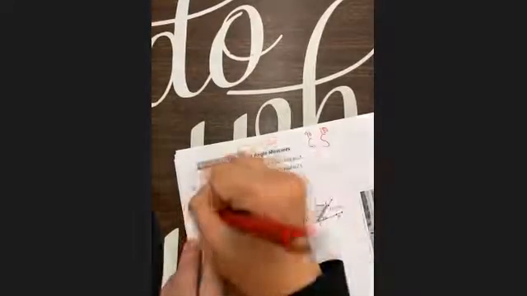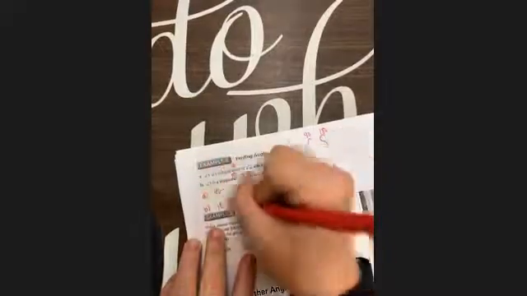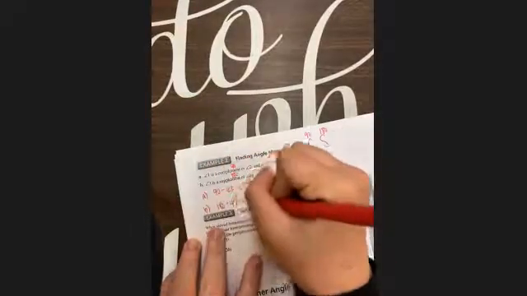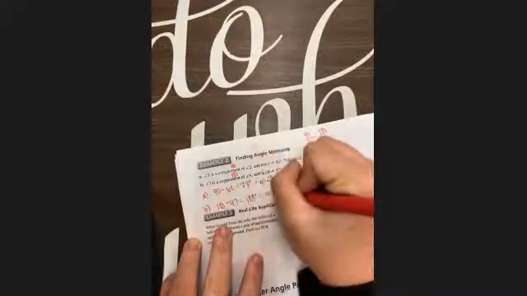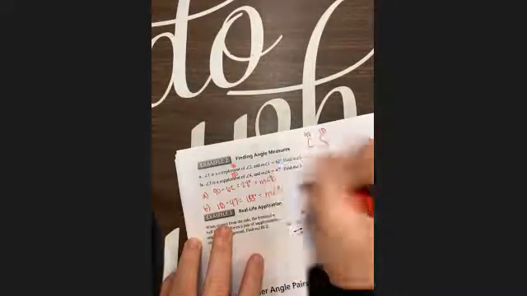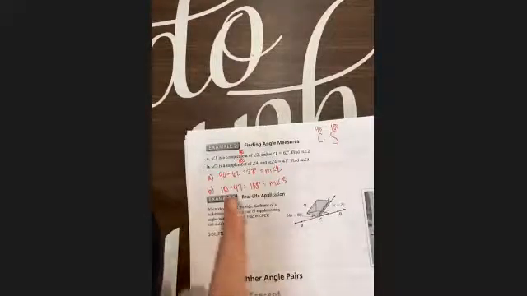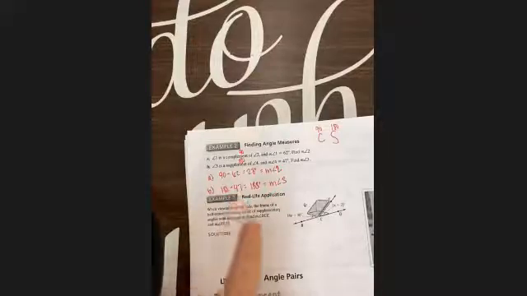Okay, on B, I have 180 minus 47, and that would leave me with 133 degrees for the measure of angle 3. And that's that, okay? I can tell you right now, those types of problems will be on your test, so you need to know which one is which, okay? And again, they'll be both smaller than 90, so you have to know the difference between complement and supplement, okay?